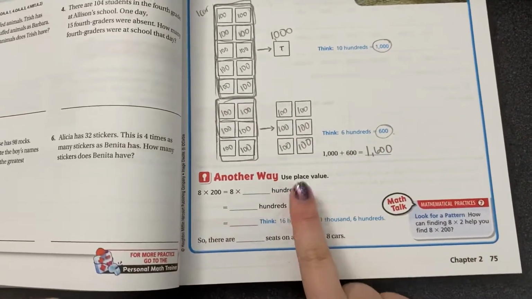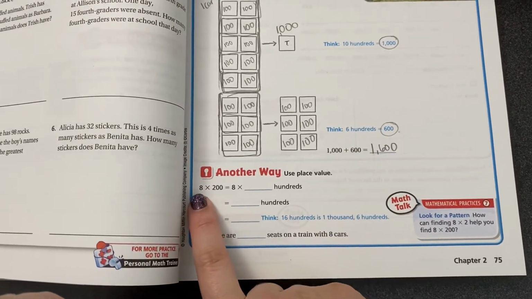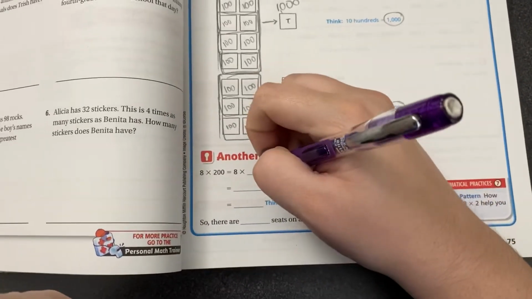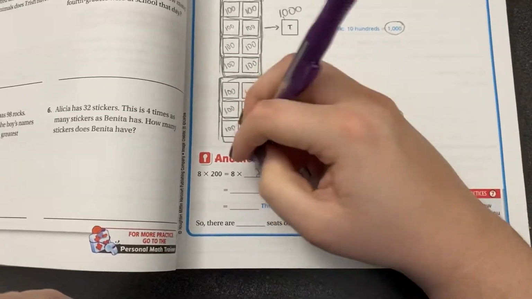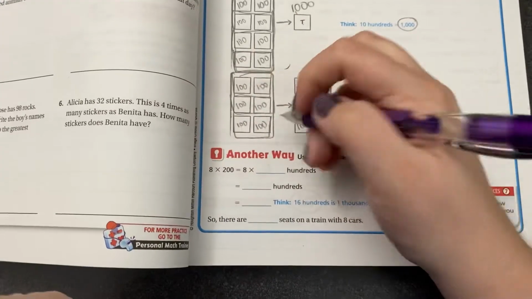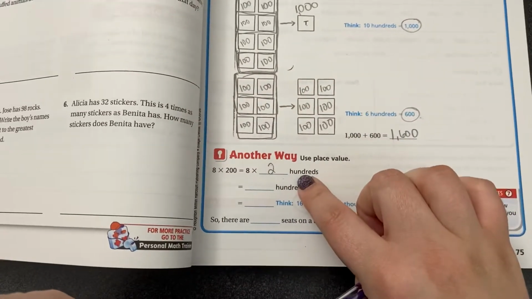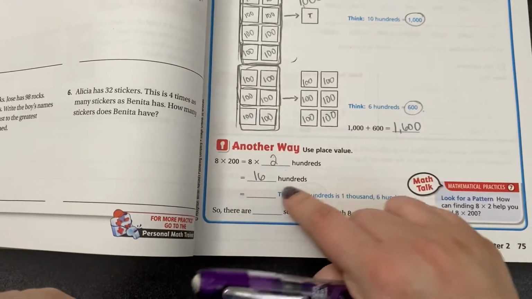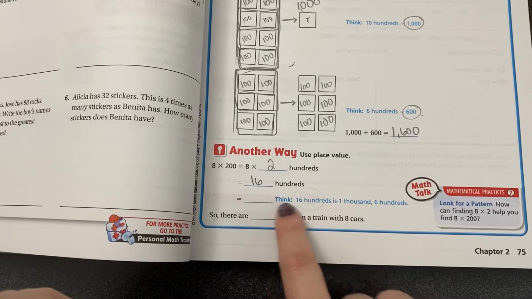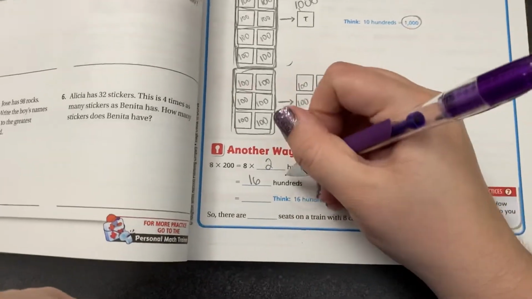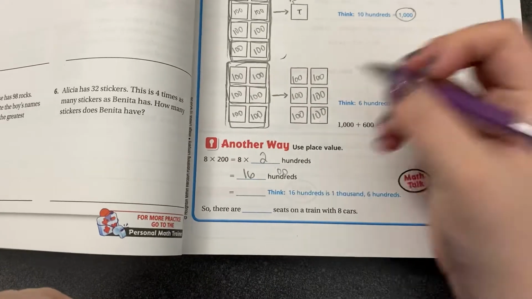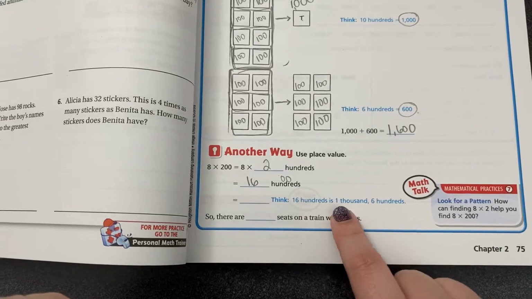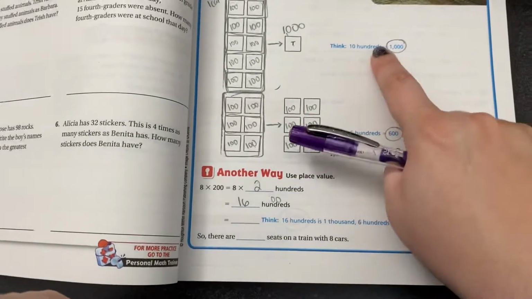Another way we can think about this is by using place value. So instead of trying to figure out 8 times 200, I can just do 8 times 2 hundreds, which means 8 times 2 is 16. So now I have 16 hundreds. 100 has 2 zeros in it, which means I got to put 16 hundreds back together. So 16 hundreds is 1,600, just like we got up here.